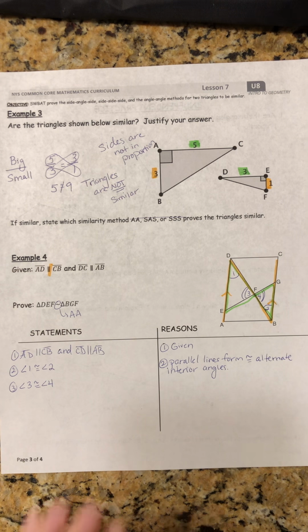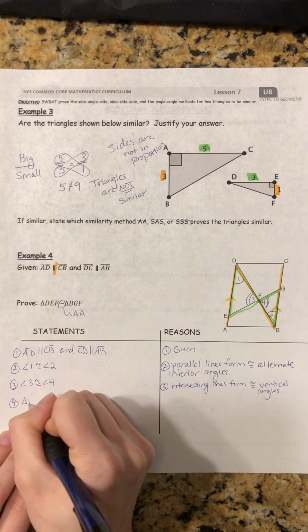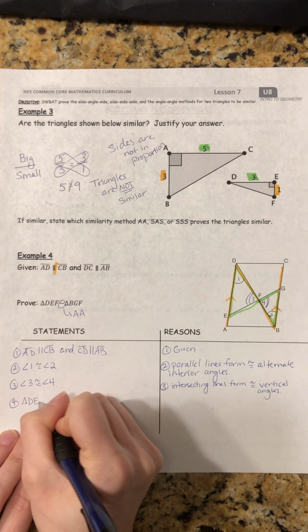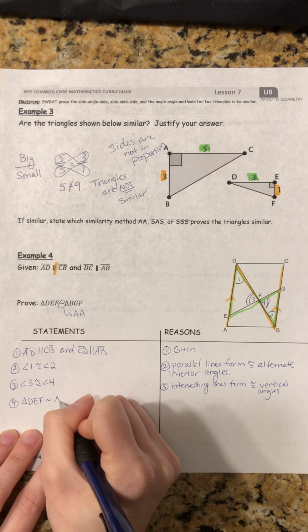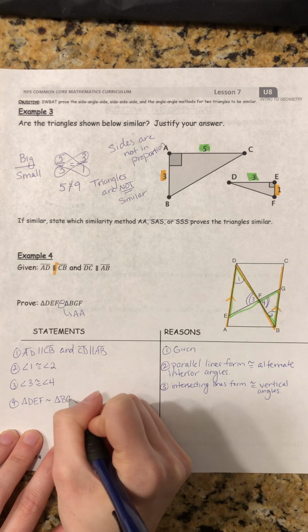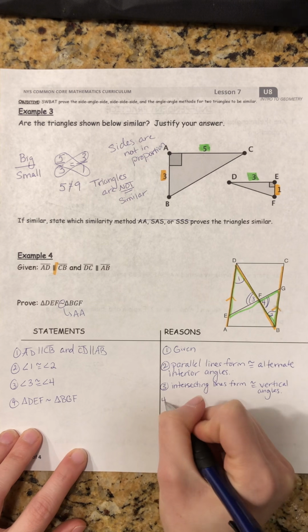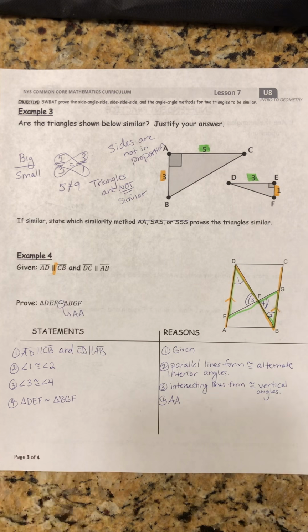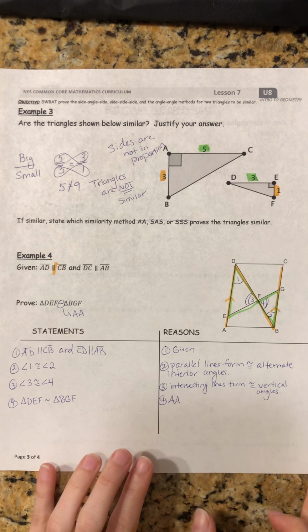We've now talked about both pair of angles, so we can finish the proof by saying triangle DEF is similar to triangle BGF, and they are similar by angle, angle. Okay, so we've used everything in our given, we stated it, we made sure we had 2 corresponding angles.